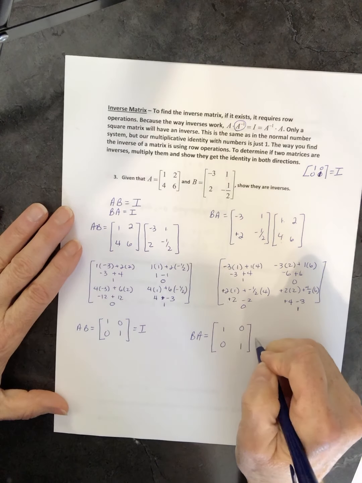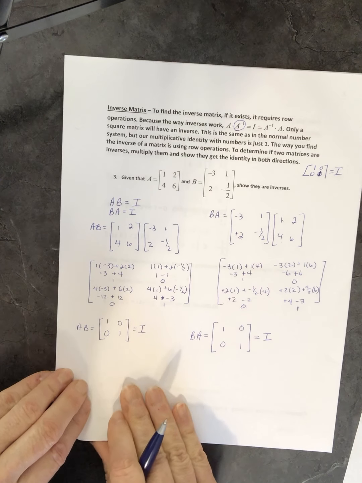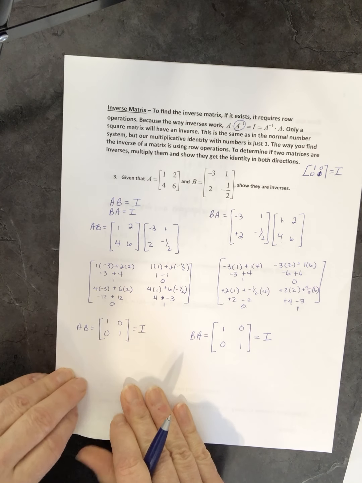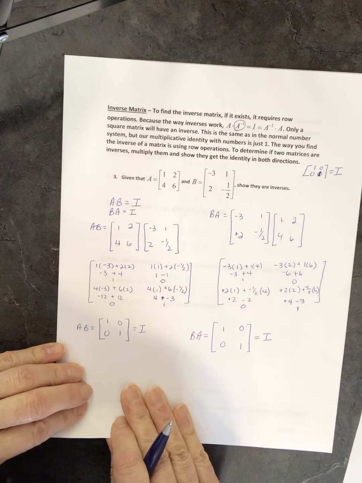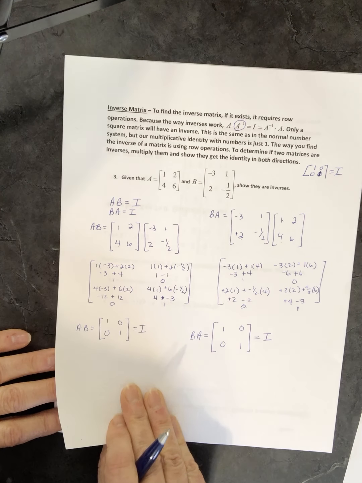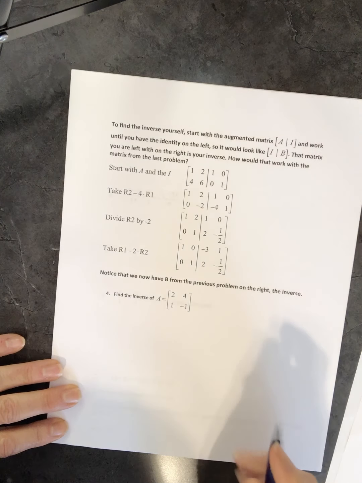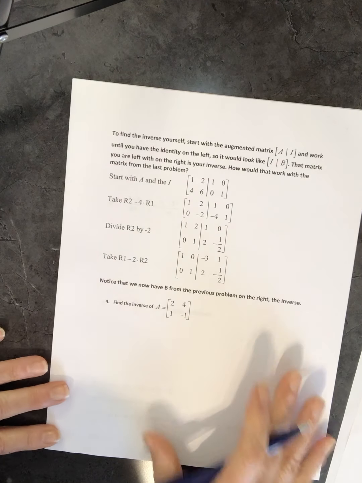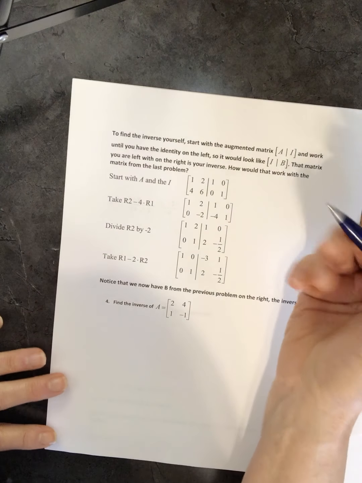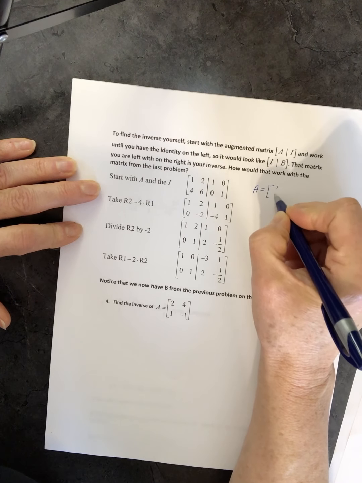This is the only time the commutative property works on matrices: if the matrices are inverses of one another. So still just doing multiplication. Now, finding the inverse is a little bit different. What we'll do is take a matrix. I'm going to rewrite this a little bit. This is matrix A.